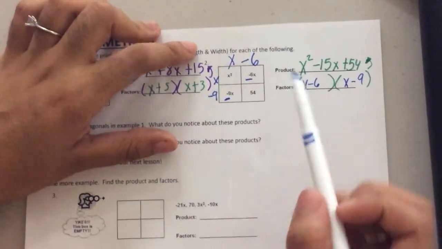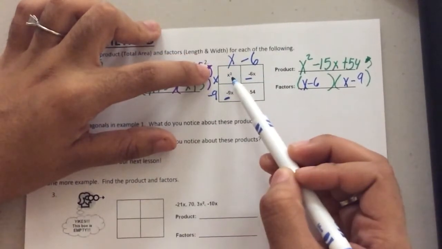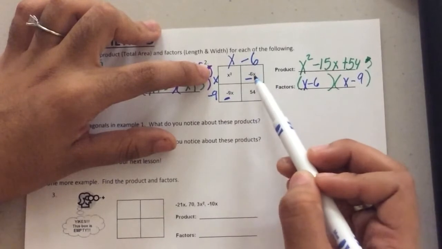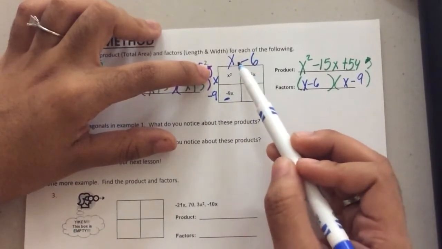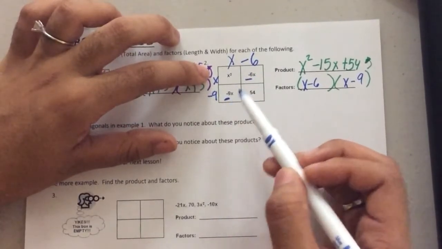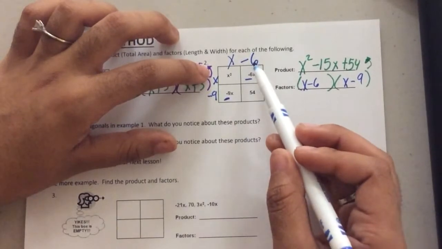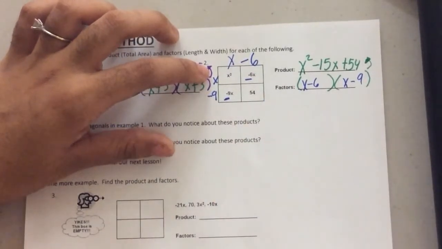Let's check it. X times x is x squared. X times negative 6 is negative 6x. X times negative 9 is negative 9x. Negative 9 times negative 6 is 54.